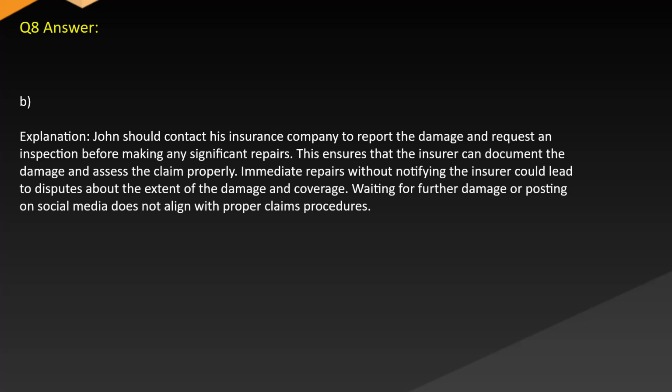Answer. B. Explanation. John should contact his insurance company to report the damage and request an inspection before making any significant repairs. This ensures that the insurer can document the damage and assess the claim properly. Immediate repairs without notifying the insurer could lead to disputes about the extent of the damage and coverage. Waiting for further damage or posting on social media does not align with proper claims procedures.